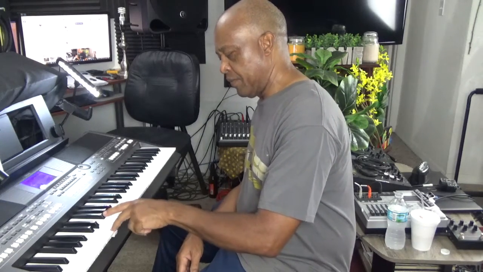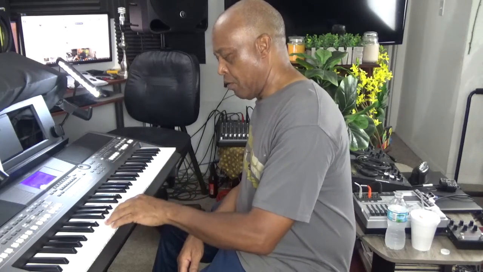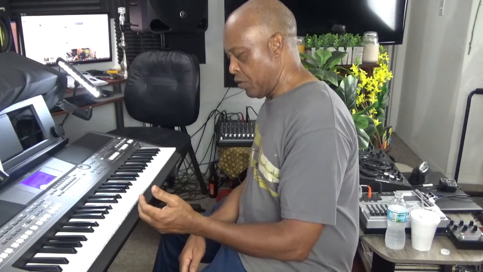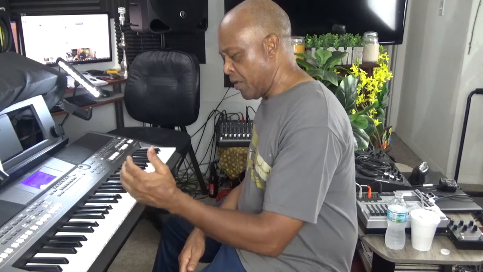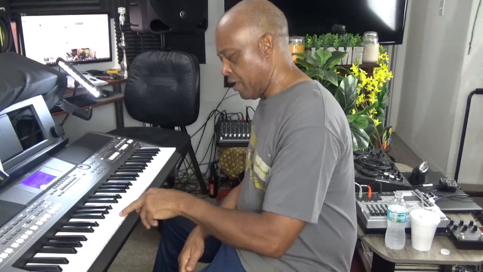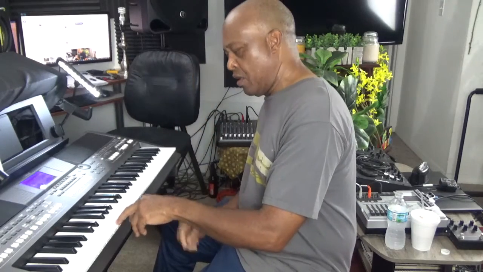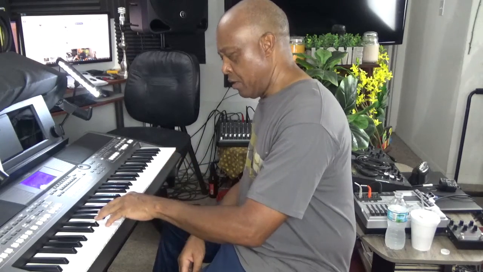D. So D is a tension, okay? Now what is the next chord tone in the C triad? That's E. And what is the note that is located a whole step above E? That's F sharp. F sharp is a tension in this case.